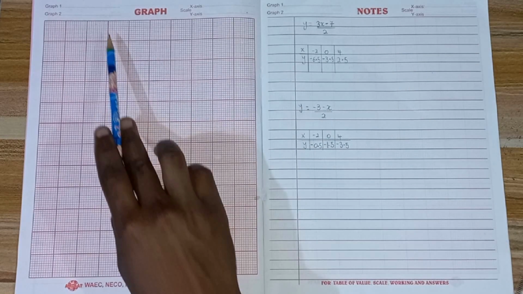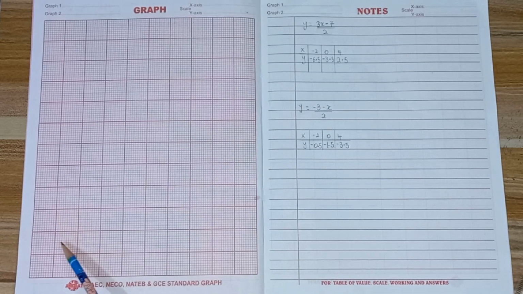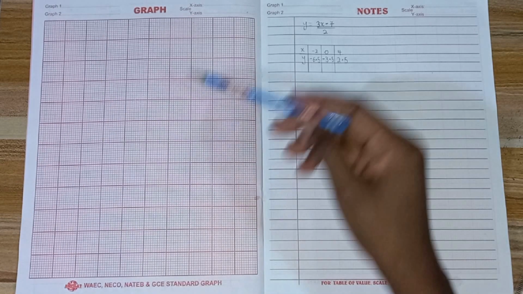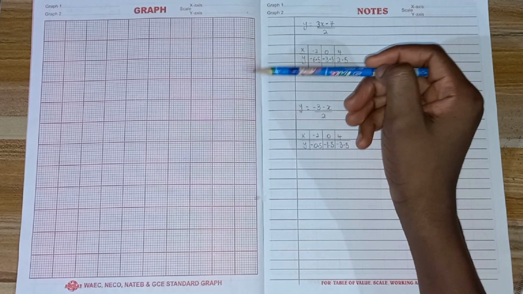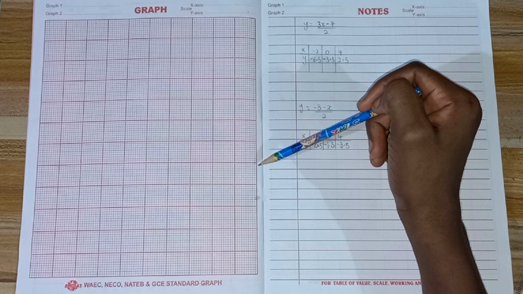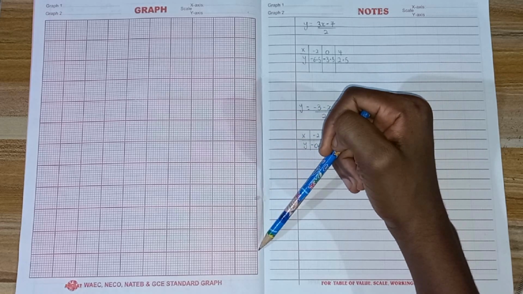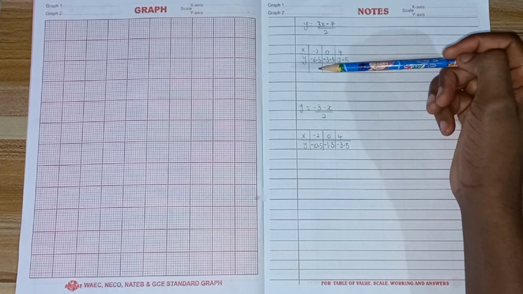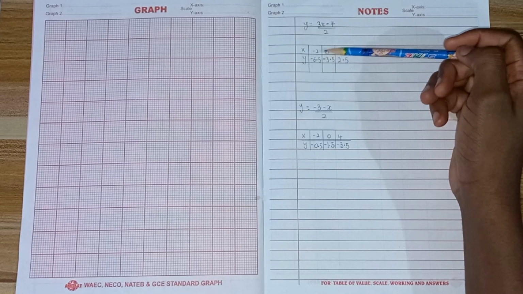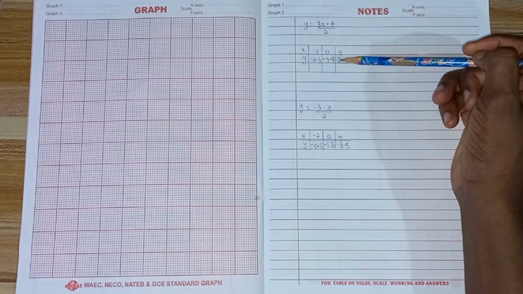How many points do we have on this y-axis and this x-axis? So how many points do we have on the y-axis? These: 1, 2, 3, 4, 5, 6, 7, 8, 9, 10, 11, 12, 13. We have 13. And we are going as low as minus 6.5 and as high as 2.5.